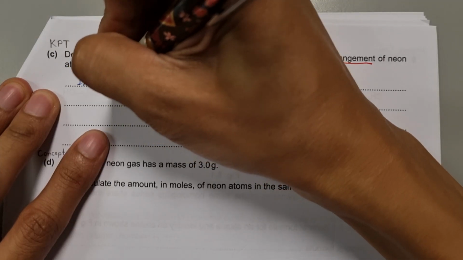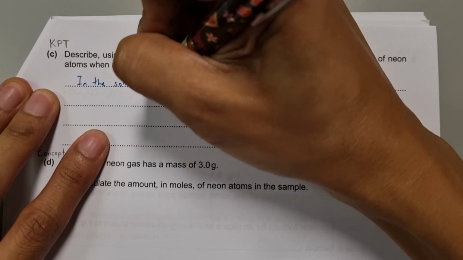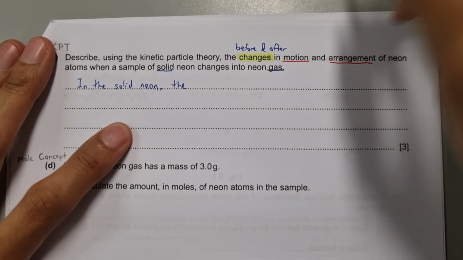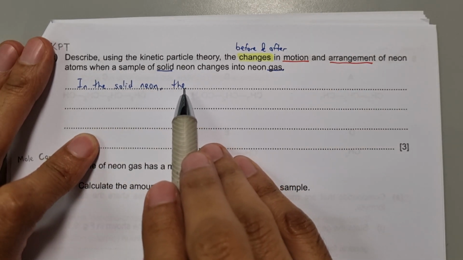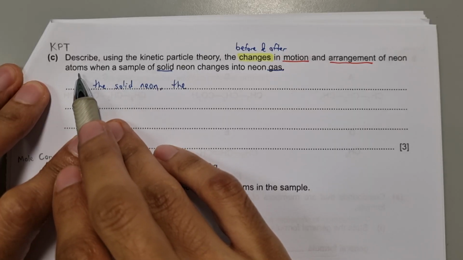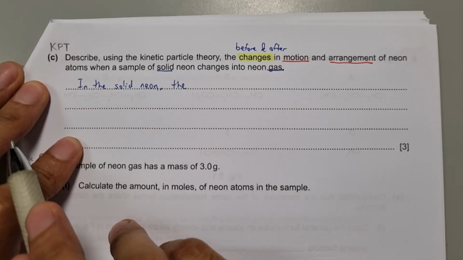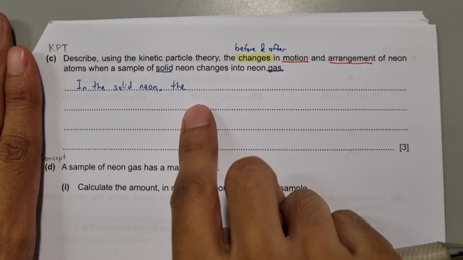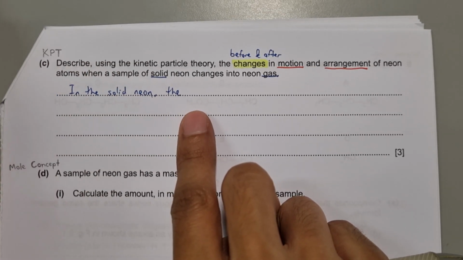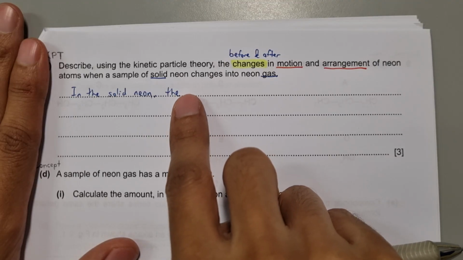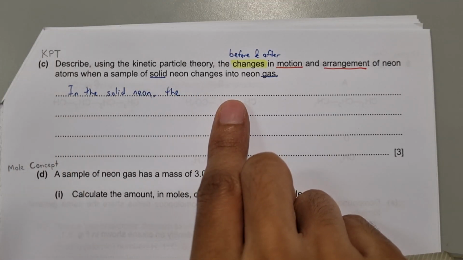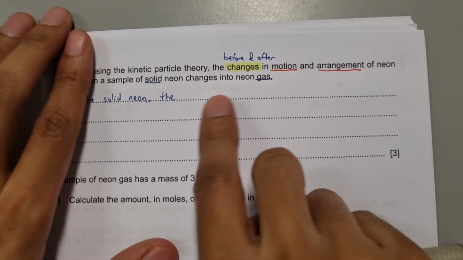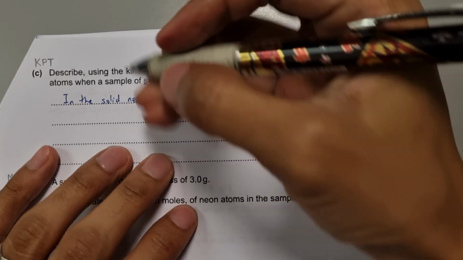In the solid neon, alright, by the way, I usually use the word particles, but because these are noble gases and they use the word atoms here, they are monoatomic elements, so I can use the word atoms. For example, if the question is about water, I can just use particles, because water is not atoms, it's a molecule. So to be more general, you can say particles, but I want to say atoms.